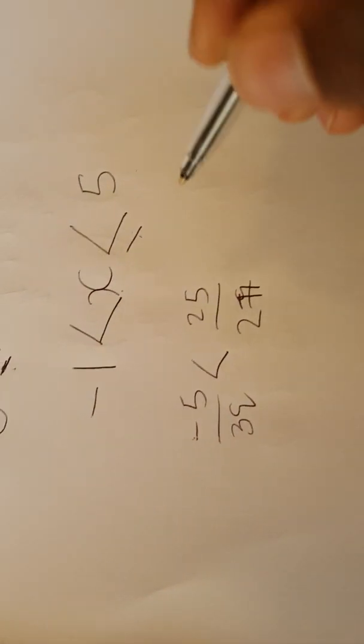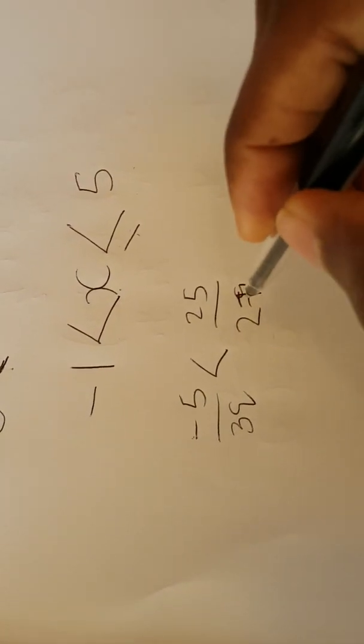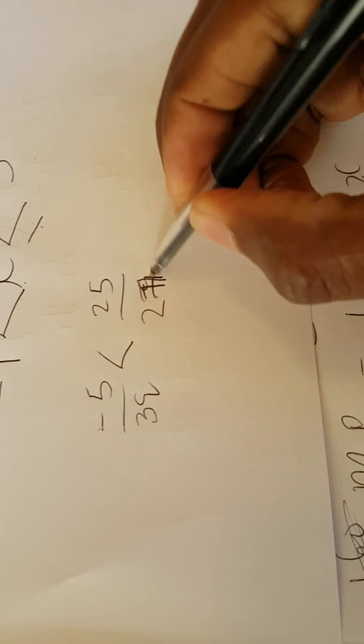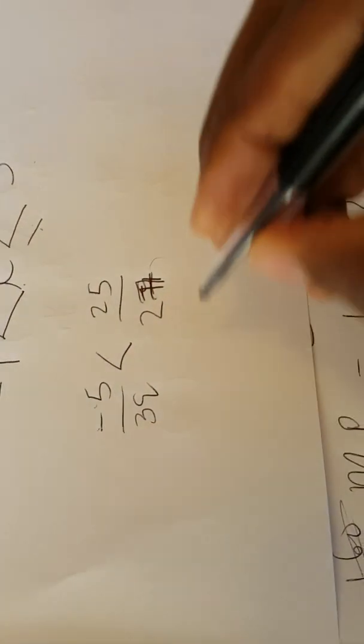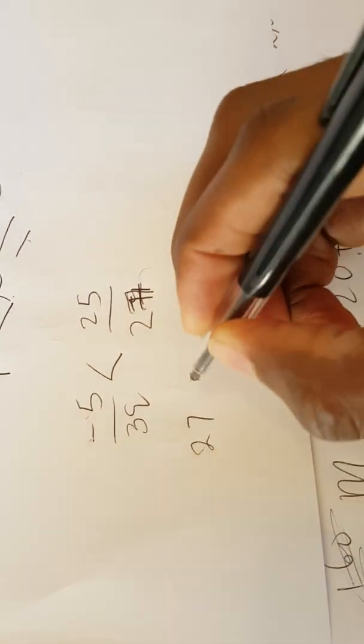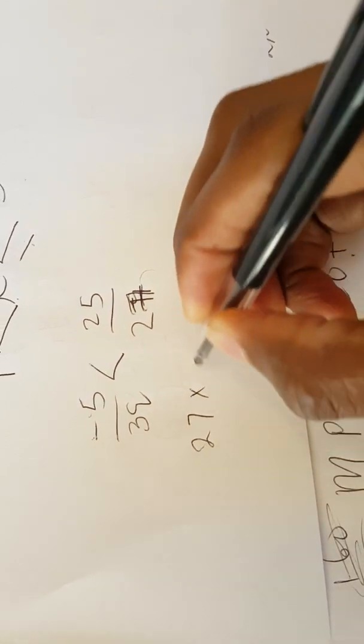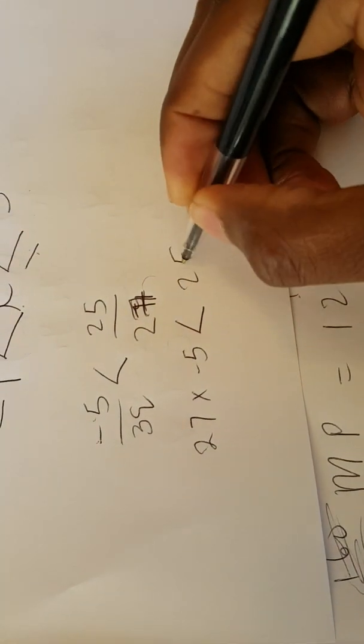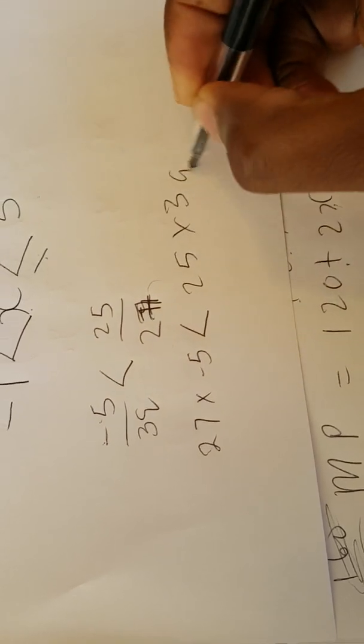So initially, what must you do here? You need to cross multiply. So it means 27 here must multiply -5. So it's going to be 27 times -5 less than 25 times 3q.